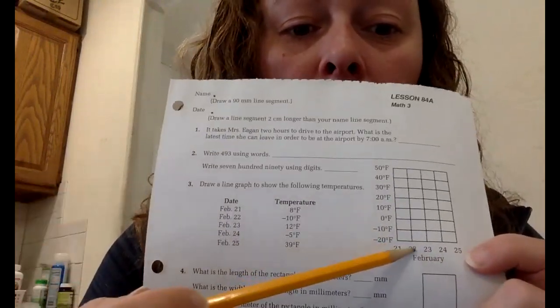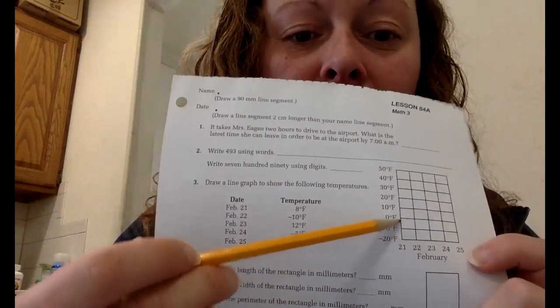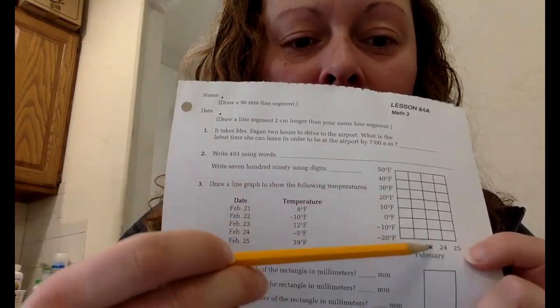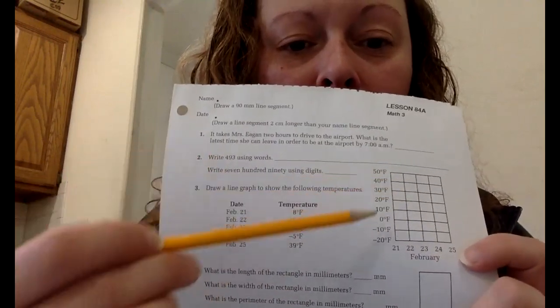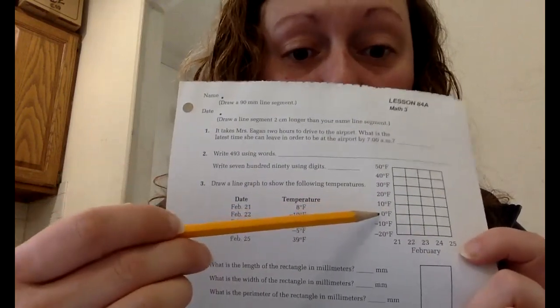So here are our dates. This is the 21st line, this is the 22nd line, and this is for February 23rd. And we're going to go to 8 degrees, which is in between 0 and 10.